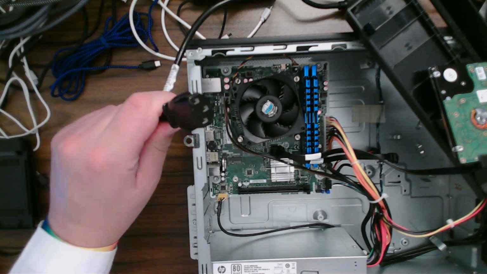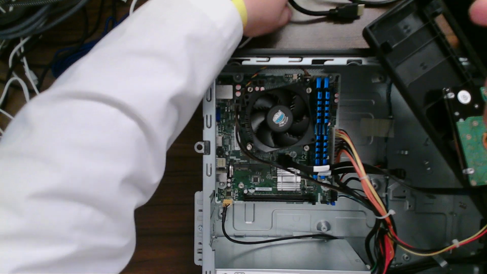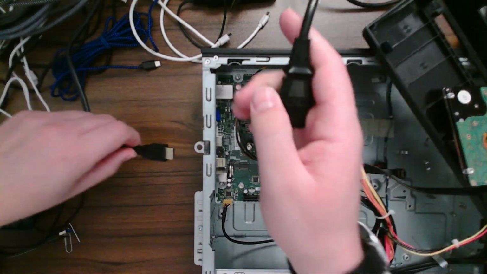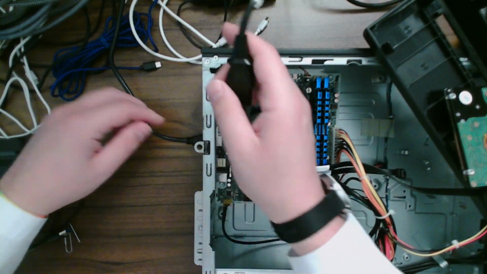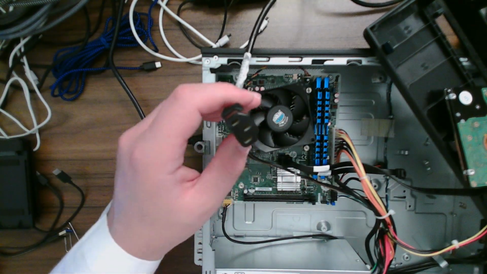Okay, we got power, folks. We're about to have a good time. I'm going to plug the video cable back in, which is this guy, which is HDMI, back into our motherboard. I'm going to stick this in the back, and then I'm going to switch scenes and hit the power button.